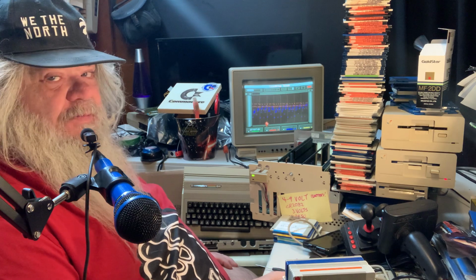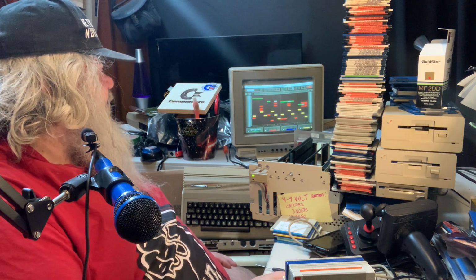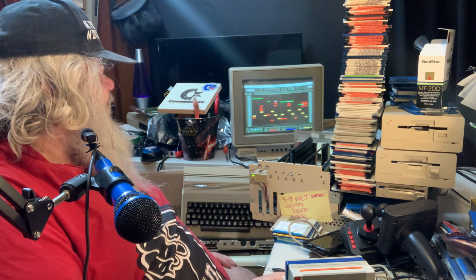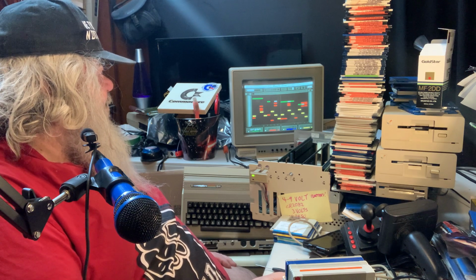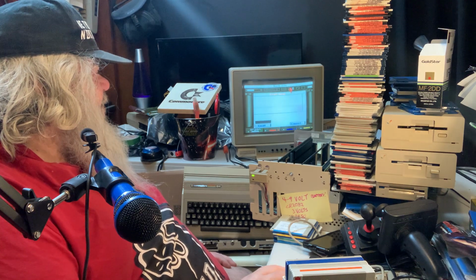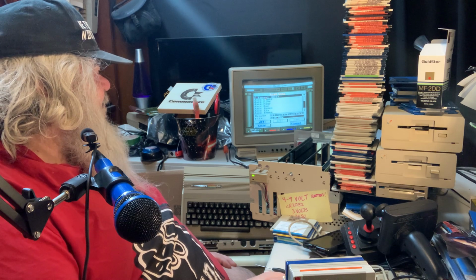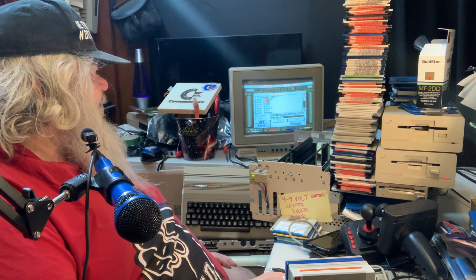Let's try one called Rock 1. Oh my, this looks kind of simple. Okay, so these look like things maybe to help you put things together.